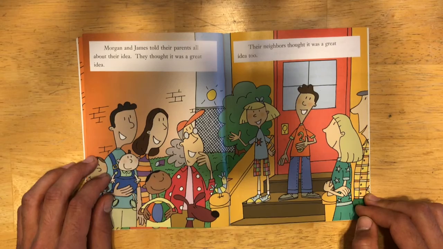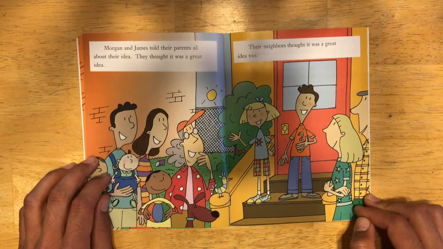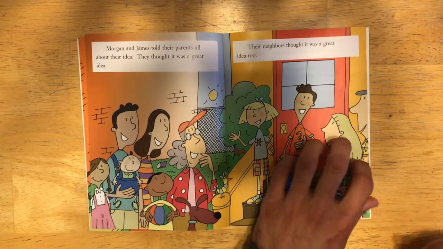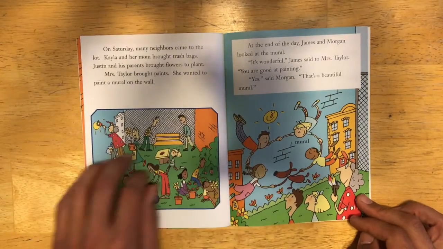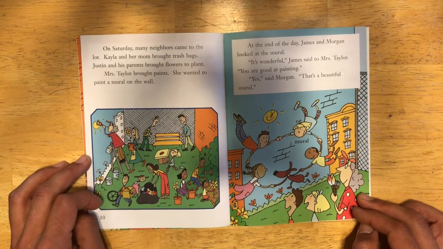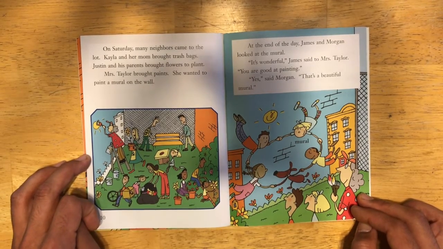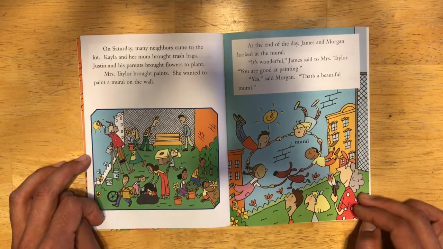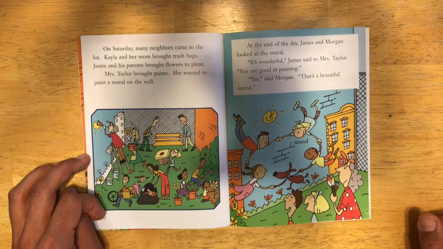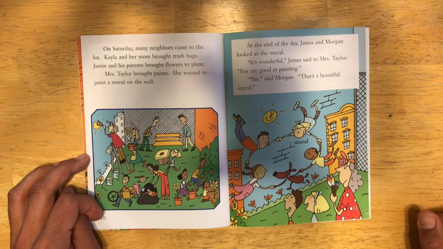Morgan and James told their parents all about their idea. They thought it was a great idea. Their neighbors thought it was a great idea too. On Saturday, many neighbors came to the lot. Kayla and her mom brought trash bags. Justin and his parents brought flowers to plant. Mrs. Taylor brought paints. She wanted to paint a mural on the wall. At the end of the day, James and Morgan looked at the mural. "It's wonderful," James said to Mrs. Taylor. "You are good at painting." "Yes," said Morgan. "That's a beautiful mural."